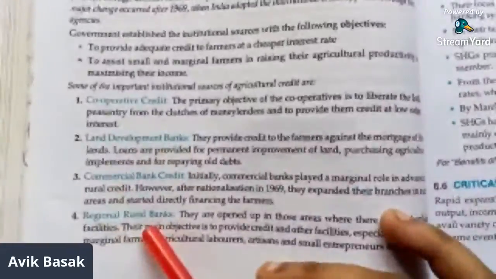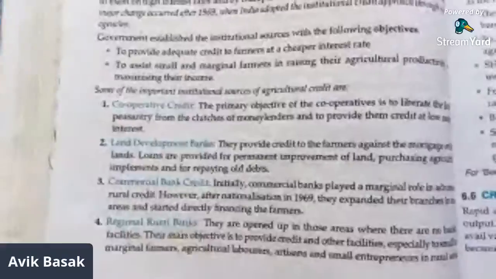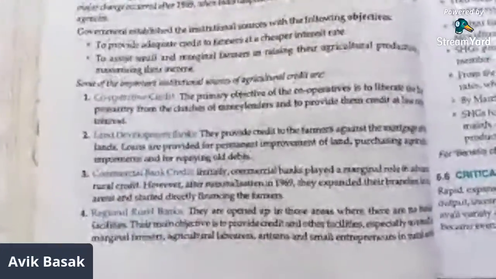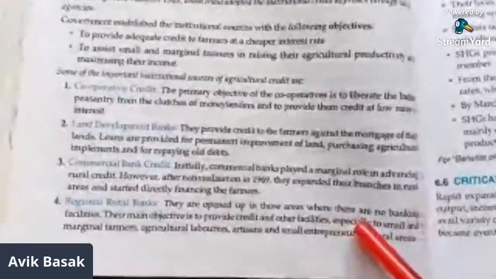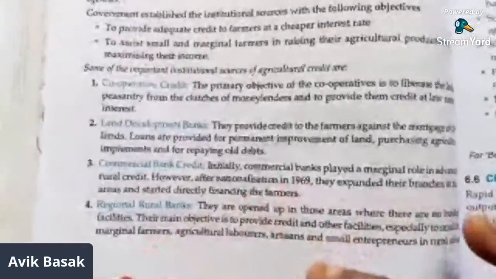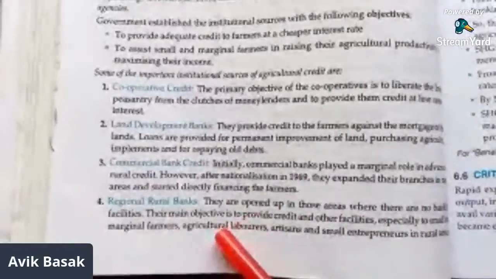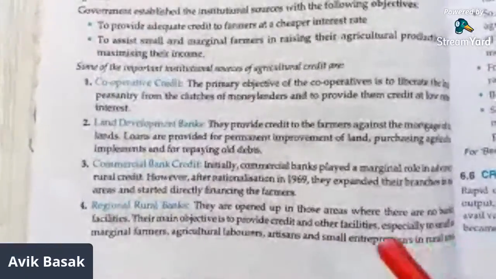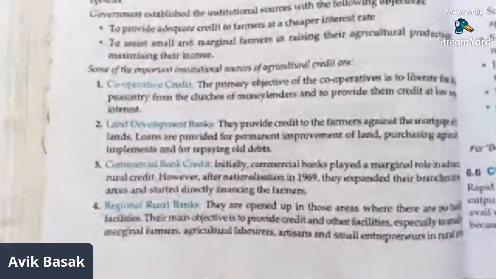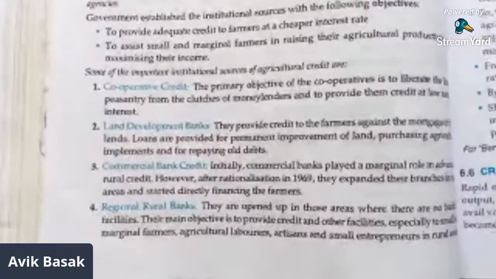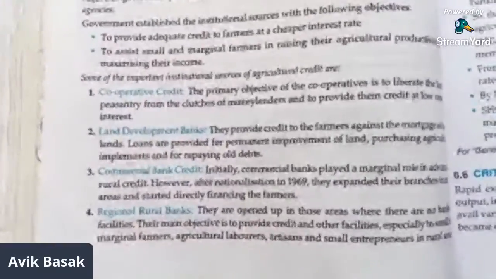Regional Rural Bank. This is very important. RRBs were opened only in those areas where there is no bank facility. The main objective is to provide credit and other facilities, especially to small and very needy farmers or marginal farmers, for example, agricultural laborers, artisans, small entrepreneurs, etc.